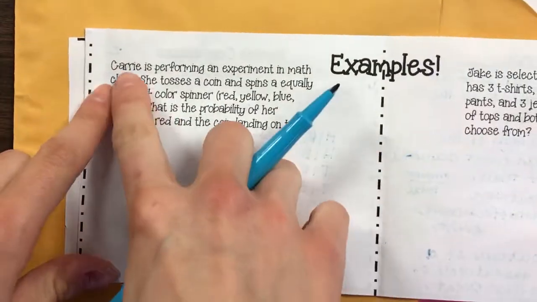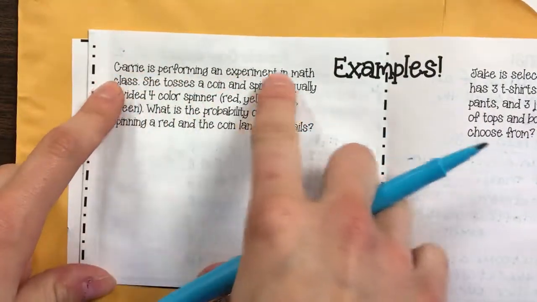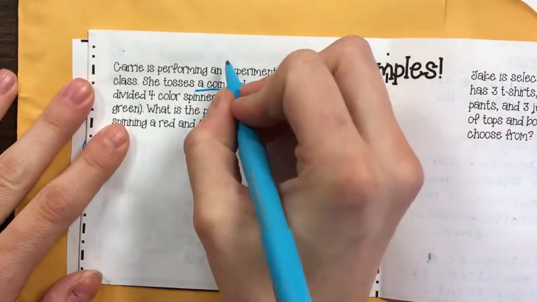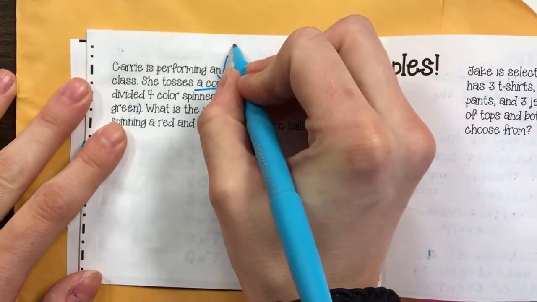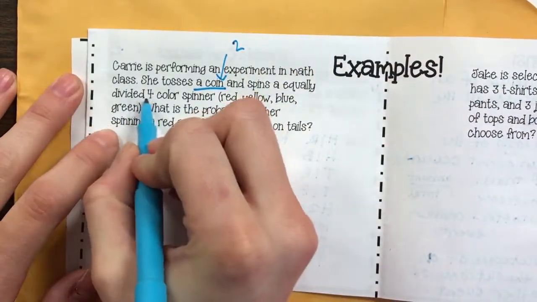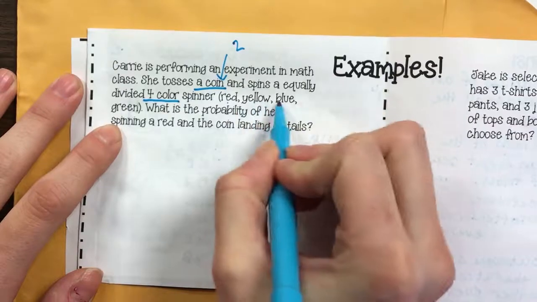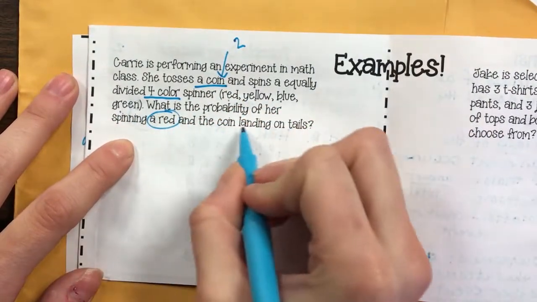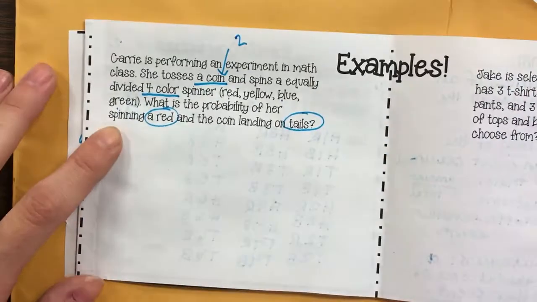Okay, so 2 more last on this side. Carrie is performing an experiment in math class. She tosses a coin, which is how many sides on a coin? 2. Just 2 on a coin, heads and tails, and spins an equally divided 4-color spinner, red, yellow, blue, and green. What's the probability of her spinning a red and the coin landing on tails?